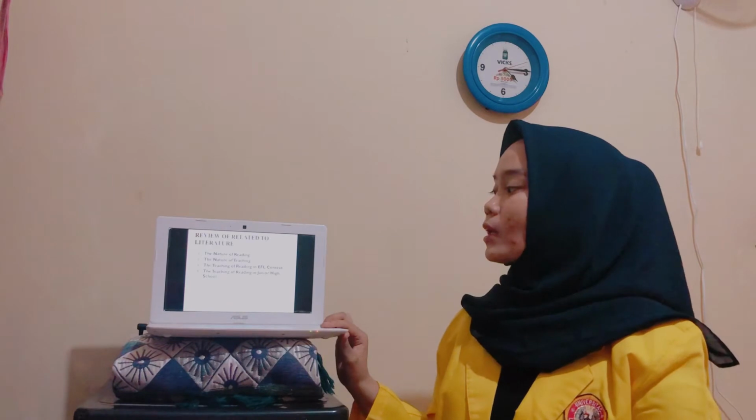We continue to chapter 2, the review of related literature. The first is the nature of reading. The second is the nature of teaching. The third is the teaching of reading in the EFL context. The fourth, or the last, is the teaching of reading in junior high school.